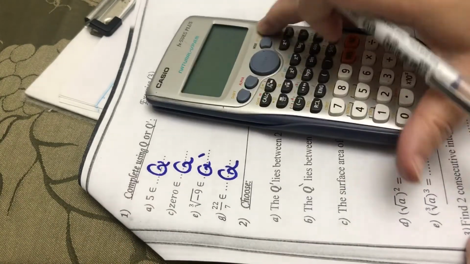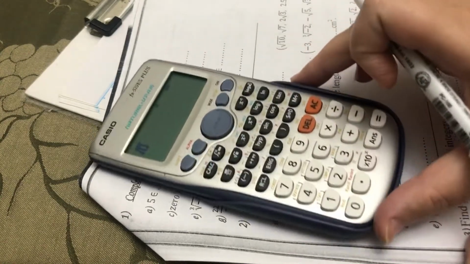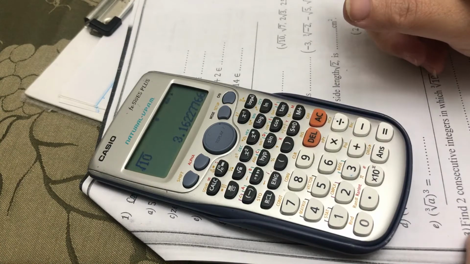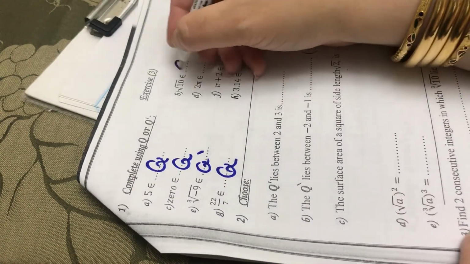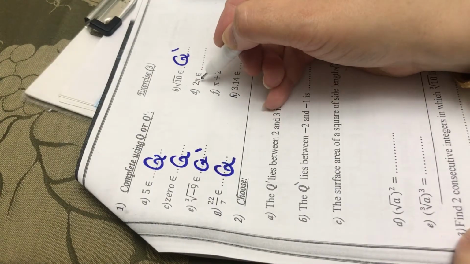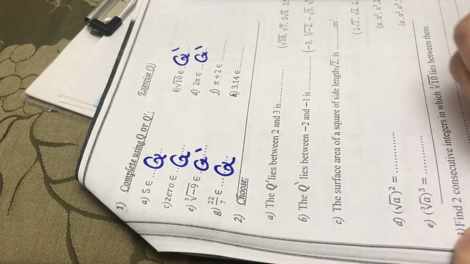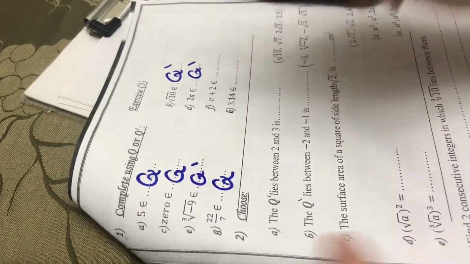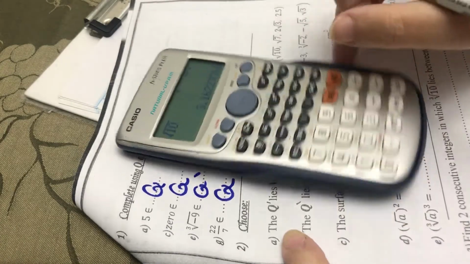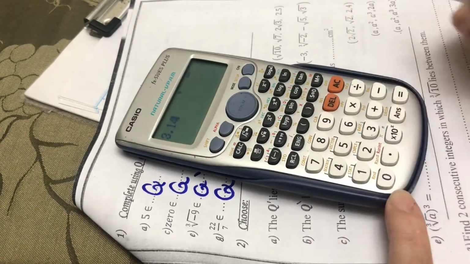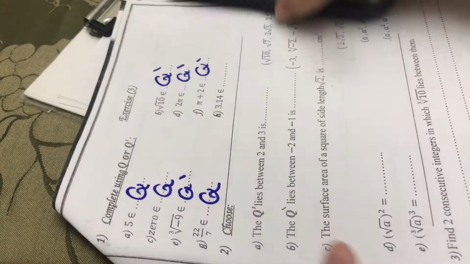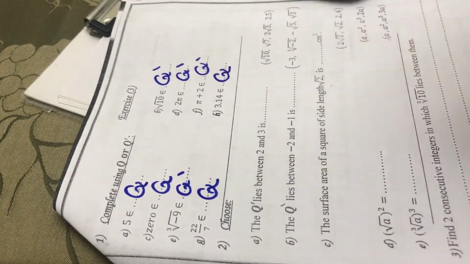Square root 10 equals an infinite decimal. So it's an irrational number. 2 pi, pi is in front of me, so it's an irrational number right away. Pi plus 2 also has pi, so it's an irrational number. 3.14 is a finite decimal, but let's try. 3.14 equals a fraction, so it belongs to Q.